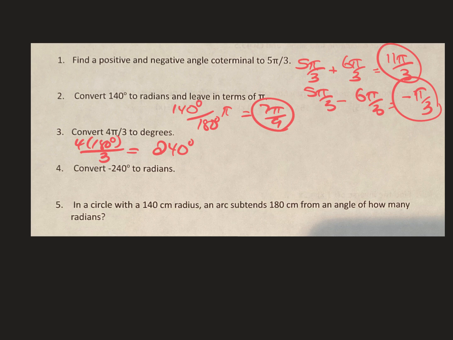And the funny thing is this next one says negative 240 degrees to radians. Well, I'm going to do the work, but if you look at the last answer, it was 240 degrees. When you convert to radians, same thing we did in number 2, really. Divide by 180 and put a pi with it. Just reduce that. You get negative 3. I just said it was easy because I just did it. It's negative 4 pi over 3. Good night. Made that worse than it was.